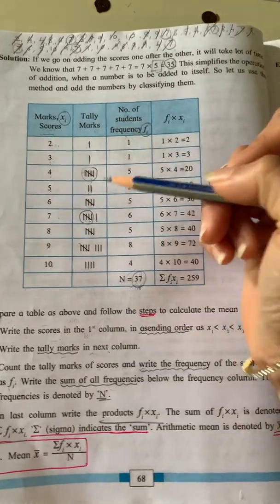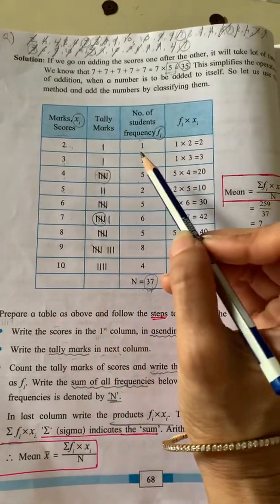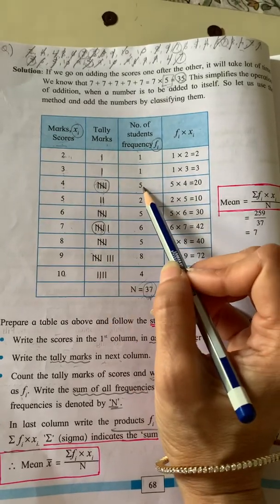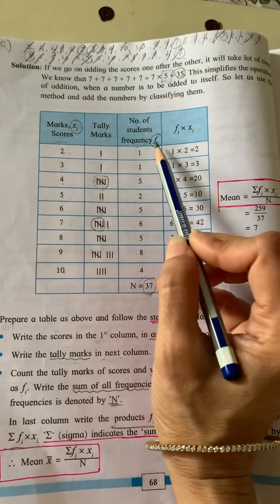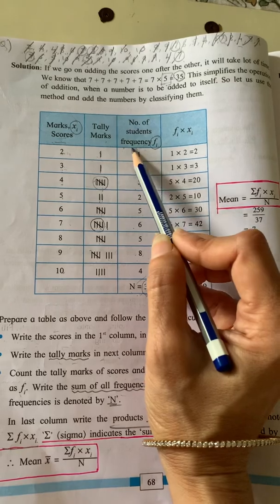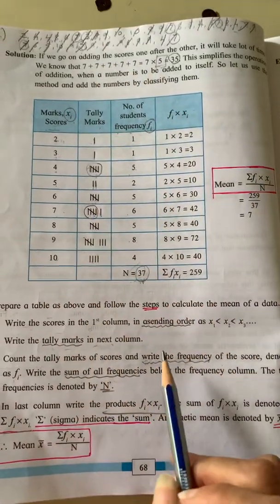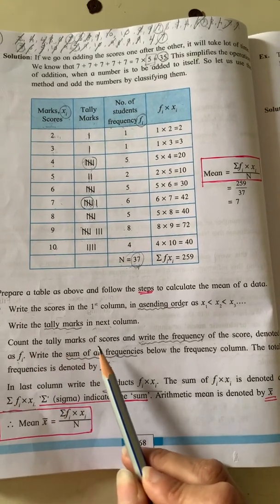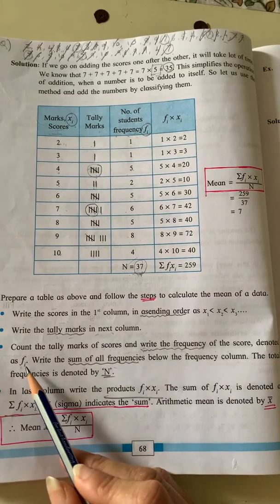Frequency means how frequently these numbers are coming. Like 2 is coming how frequently? It is coming once, 3 is coming once, 4 is coming 5 times. So the number of students is how frequently these marks are coming. So this frequency, number of students, we are writing as f1, frequency, and marks we are writing as x1. Count the tally marks of the score and write the frequency of the score denoted as f1.